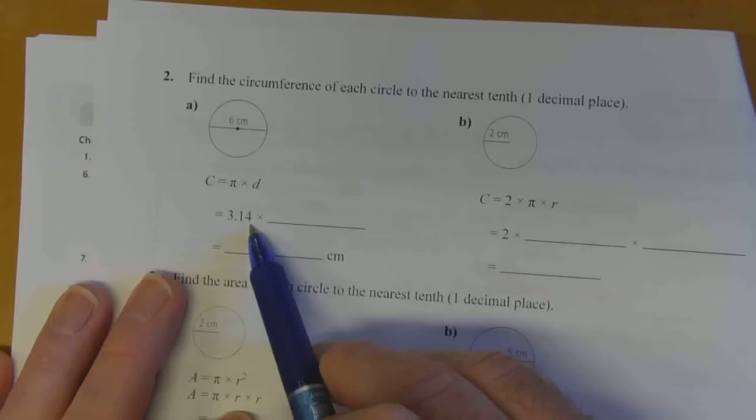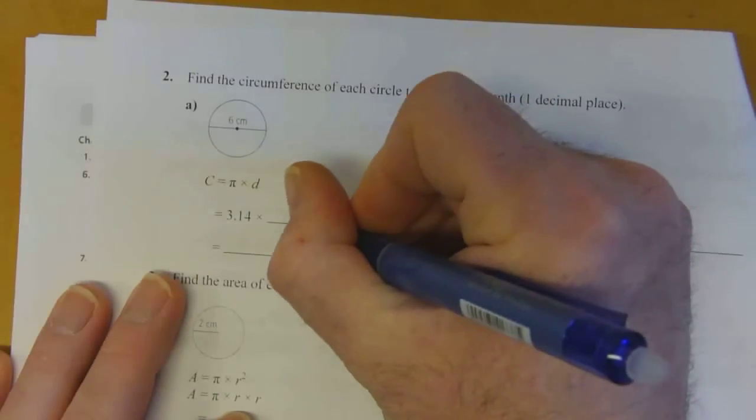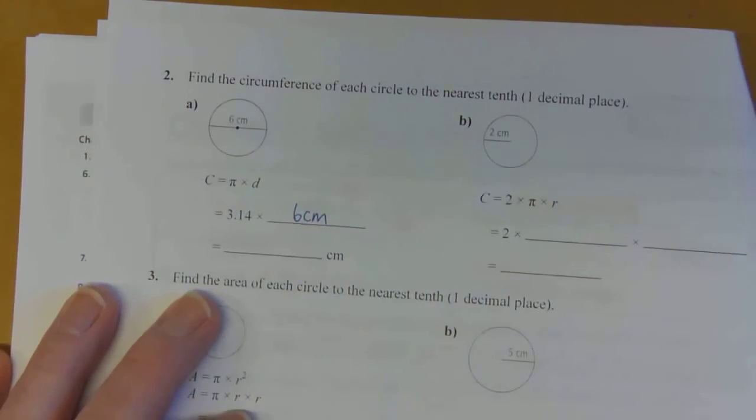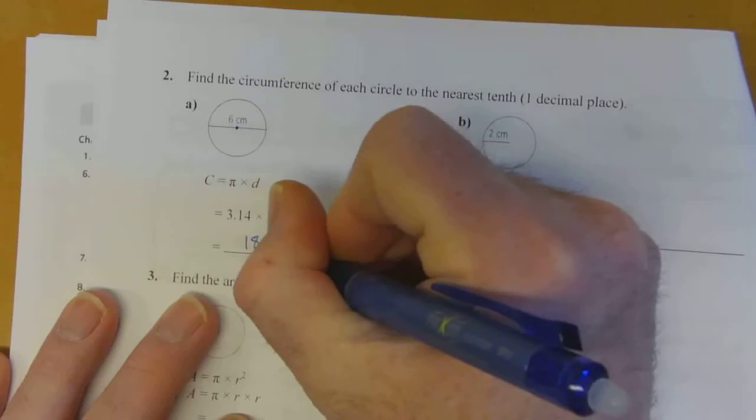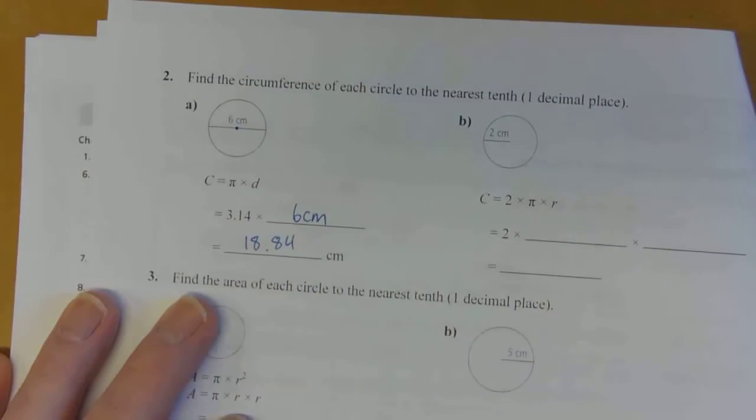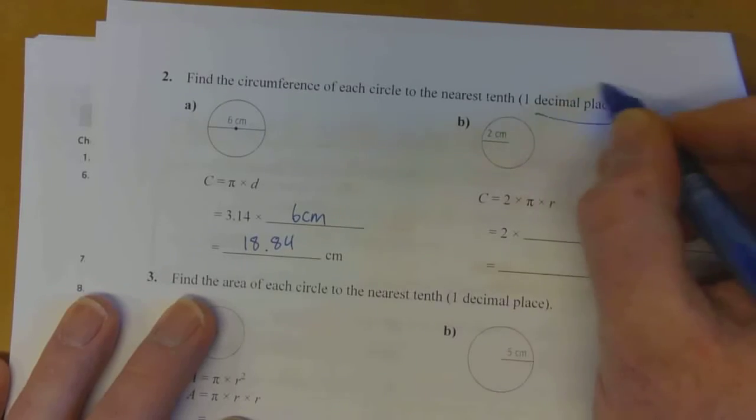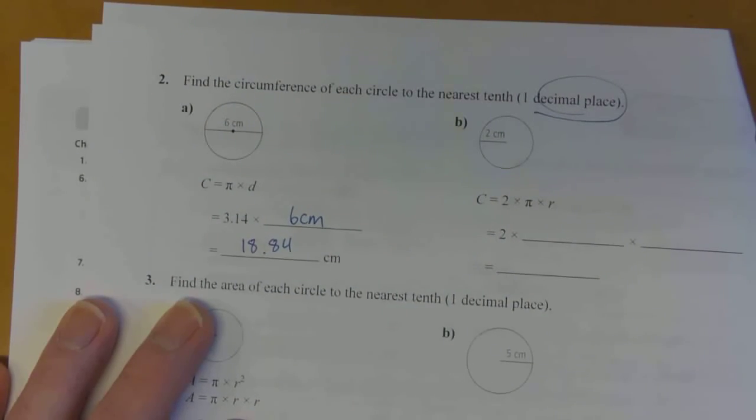We're using the formula pi times d. So 3.14 times 6 centimeters, and when you do 3.14 times 6, you end up with 18.84 centimeters. Now that's what you'll have on your calculator. We are being asked to round it to 1 decimal place, so we need to do that. This is 2 decimal places.